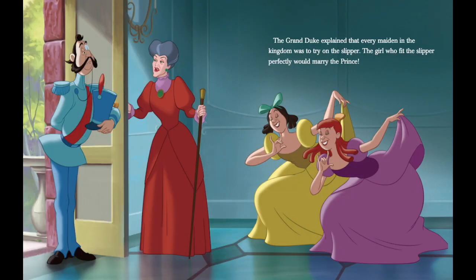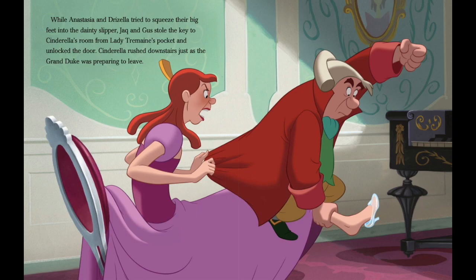The Grand Duke explained that every maiden in the kingdom was to try on the slipper. The girl who fit the slipper perfectly would marry the prince. While Anastasia and Drizella tried to squeeze their big feet into the dainty slipper, Jacques and Gus stole the key to Cinderella's room from Lady Tremaine's pocket and unlocked the door.